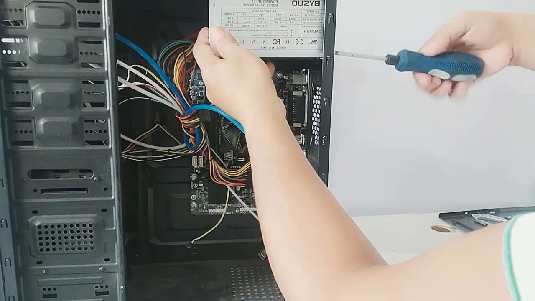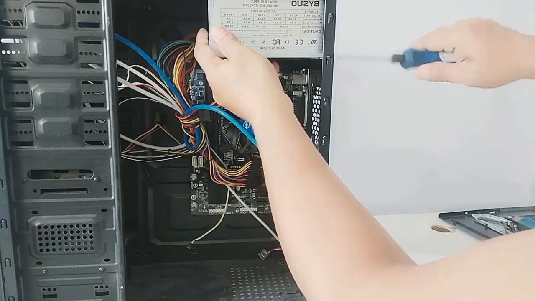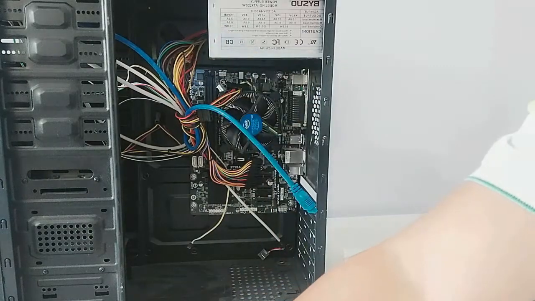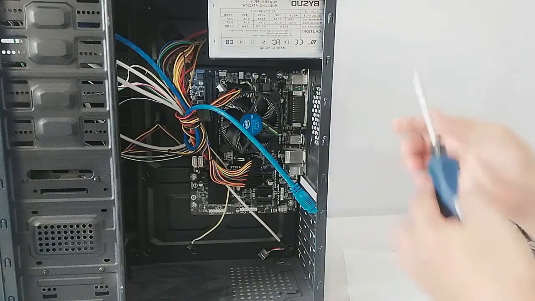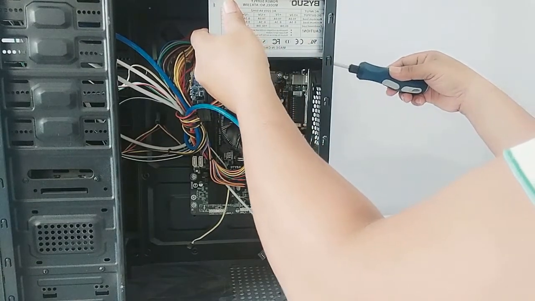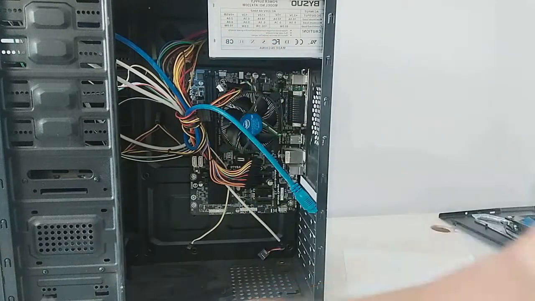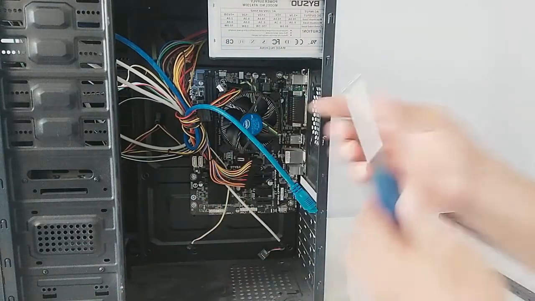Again, as I've said, when you are going to mount the different parts of the system unit, do not apply too much force in order for you to avoid damage to the parts.